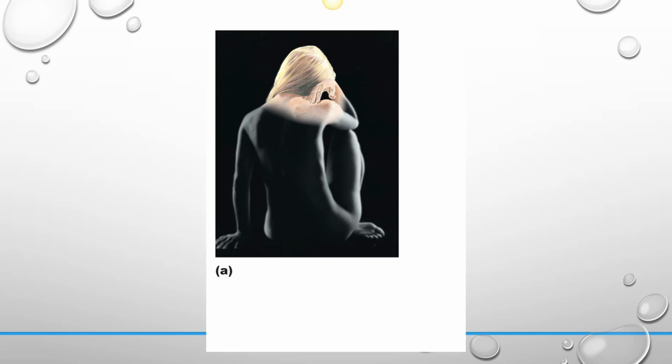Looking at this one, what's highlighted in the picture is the hair, skin, and nails. So this organ system is the integumentary system.